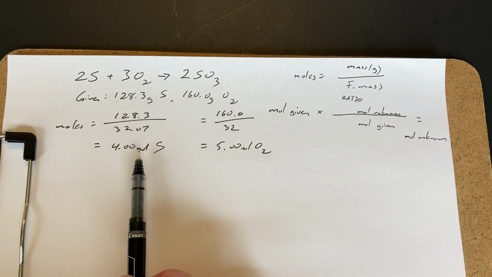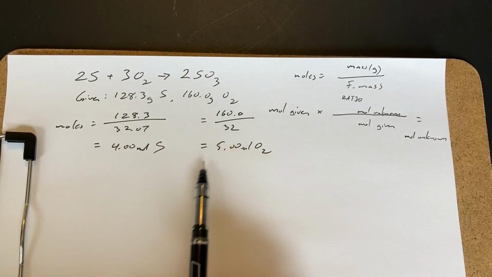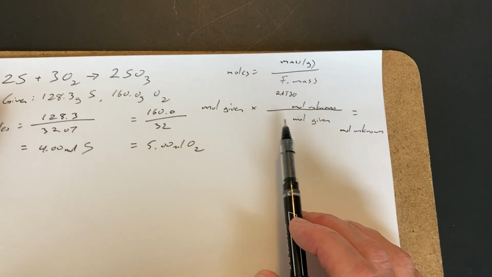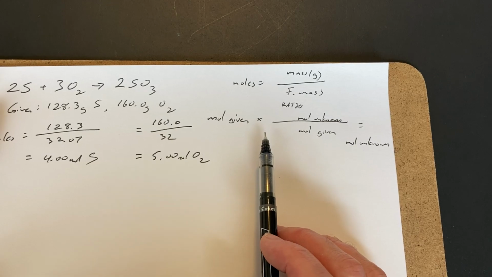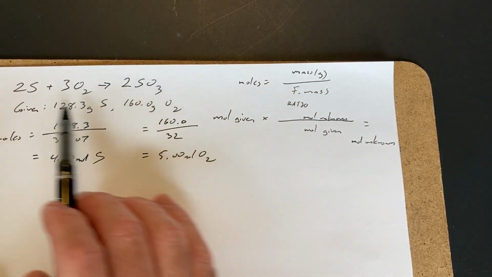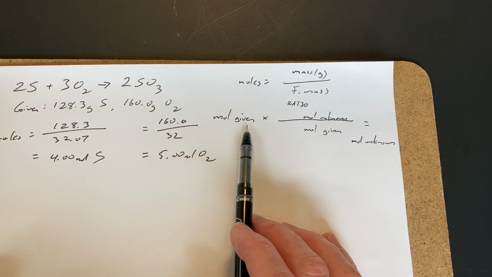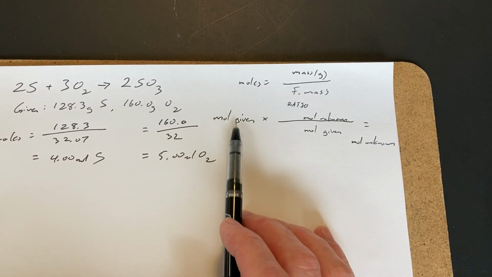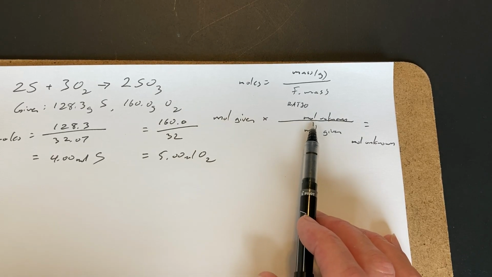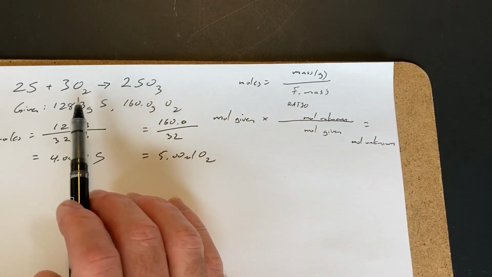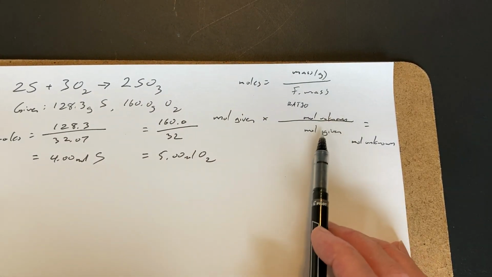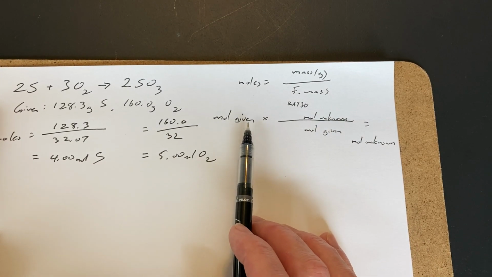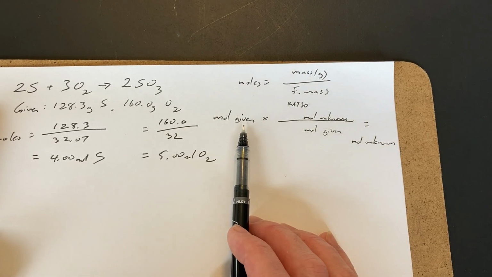All right, so this is a balanced equation. We've got our moles of each one. Let's find out which one is limiting. To do that, you use this little formula for comparing amounts of substances in your balanced equation. Moles of your given, this is an actual quantity, times the ratio of their coefficients in your balanced chemical equation. The top one is what you're looking for to compare it to. The bottom is the given, the molecule that you did right here.